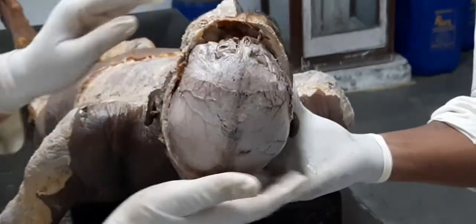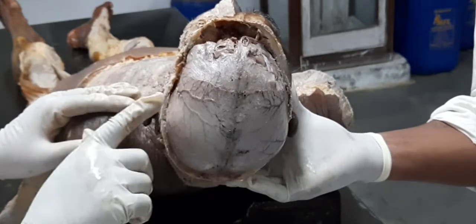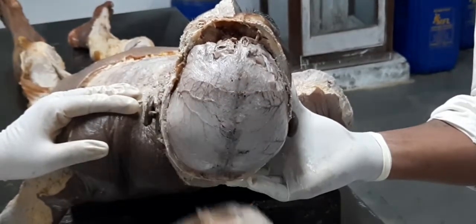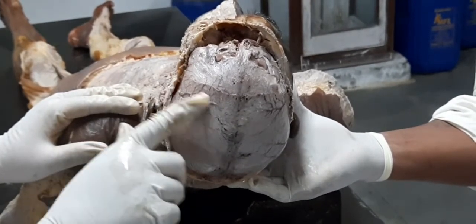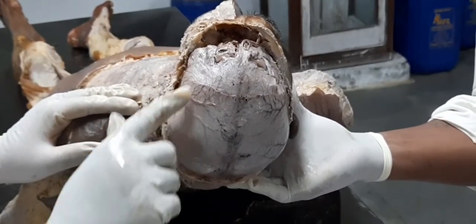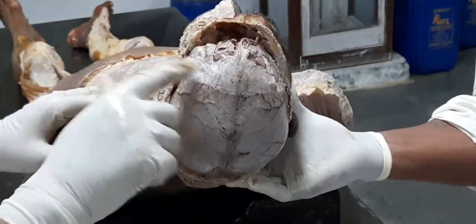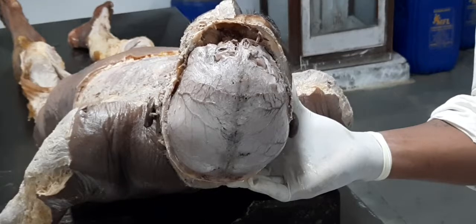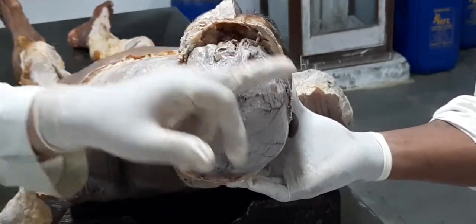What you can see is the dura mater, which is covering the skull, the first layer, which was fusing here with the under surface of the skull cap. You can see the presence of the middle meningeal artery. See, the branches of the middle meningeal artery are going, which lie between the dura mater and the skull bone.